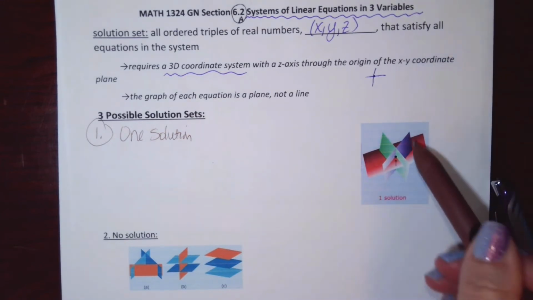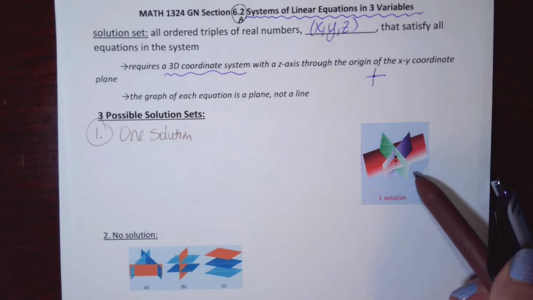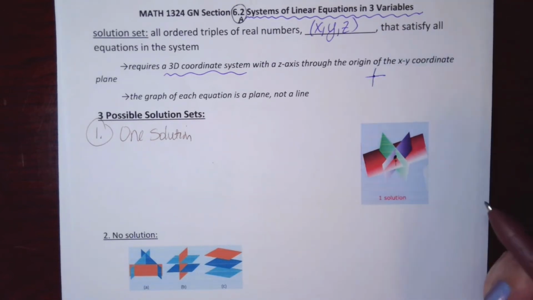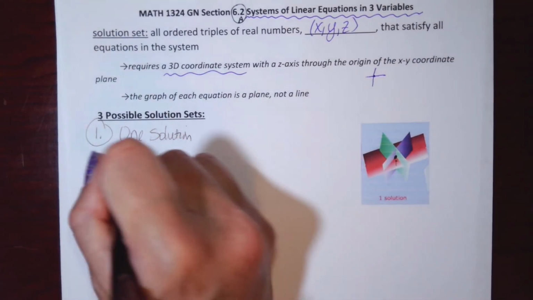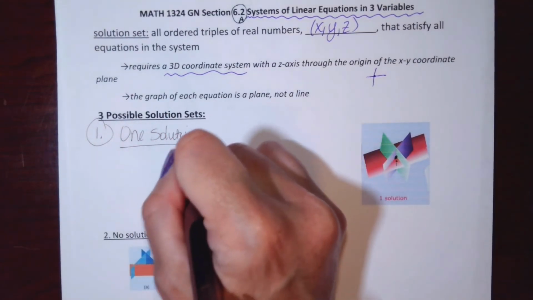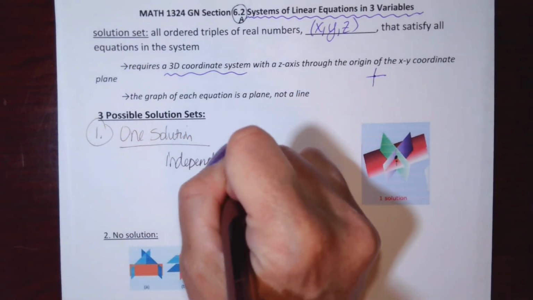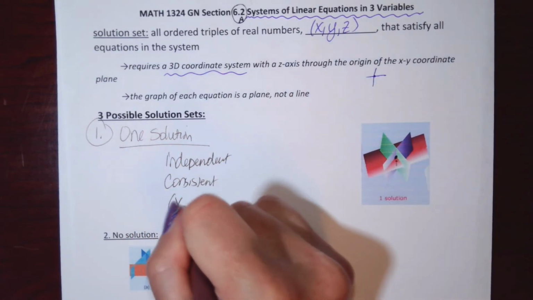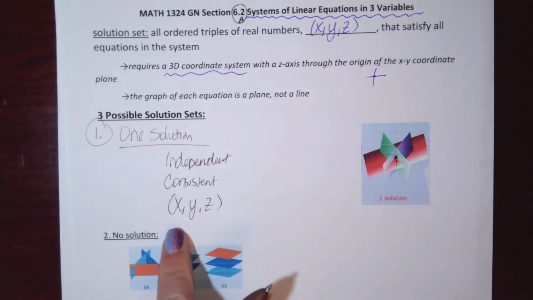You have your three planes on the three-dimensional graph. They intersect at one single location. So if you have one solution, you have an independent system that is consistent because there's a solution, and your solution would be that ordered triple, that location x, y, z.